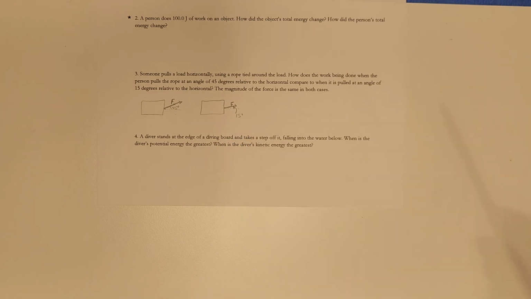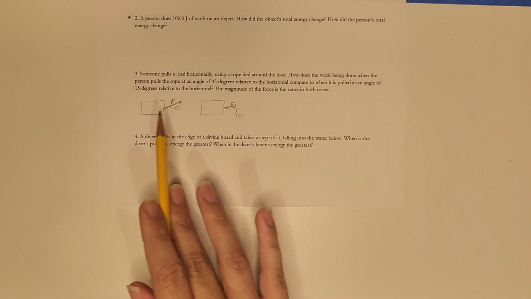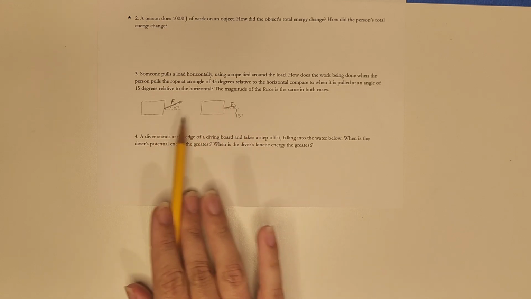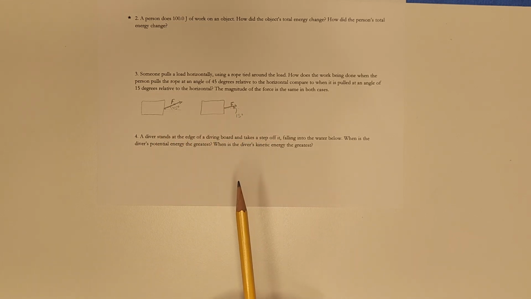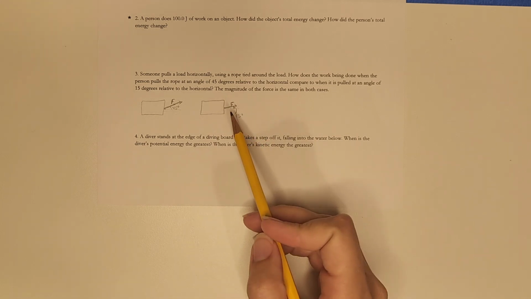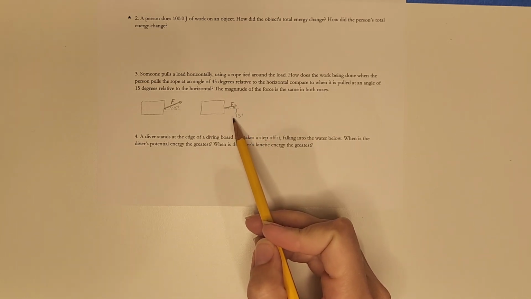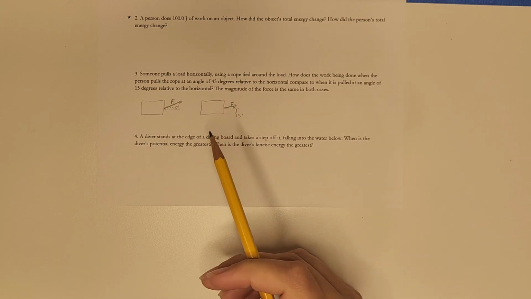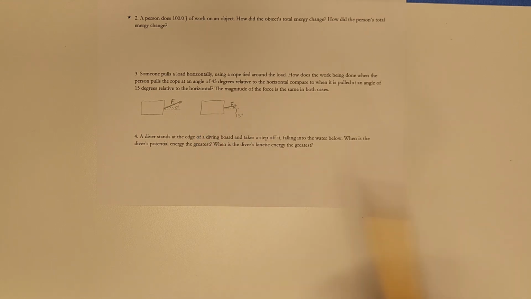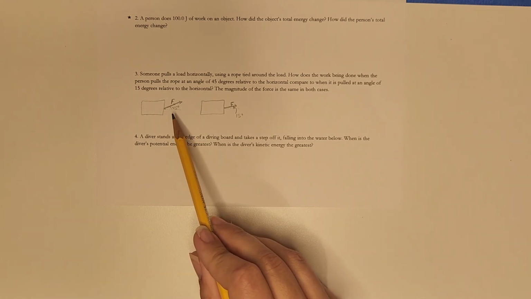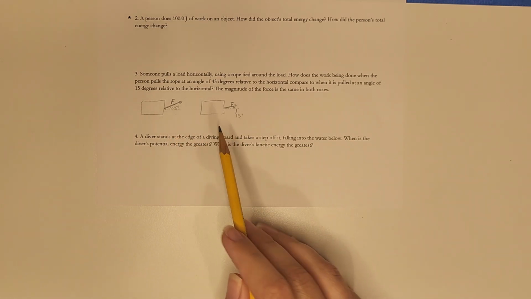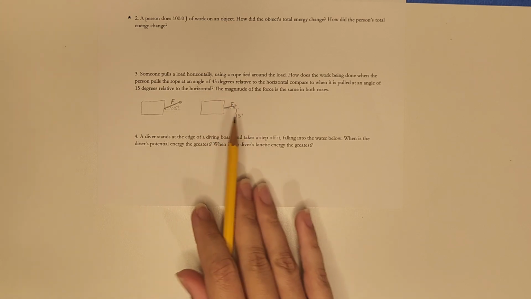If the force is the same, then the only thing different is the parallel component, right, which is that horizontal. And the larger the parallel component of the force relative to the displacement, the more work is done. And so since 15 degrees is closer to parallel with the horizontal than 45 degrees is, there is more parallel component and thus more work at 15 degrees.